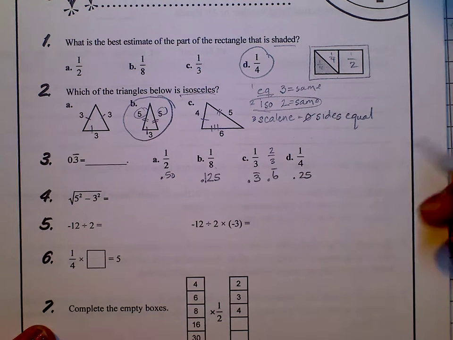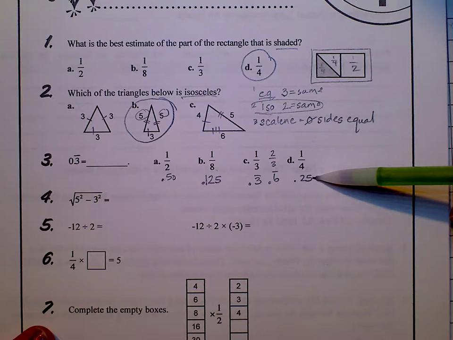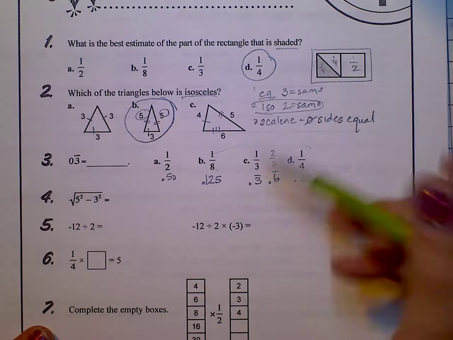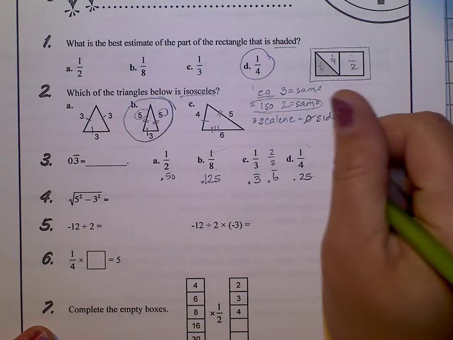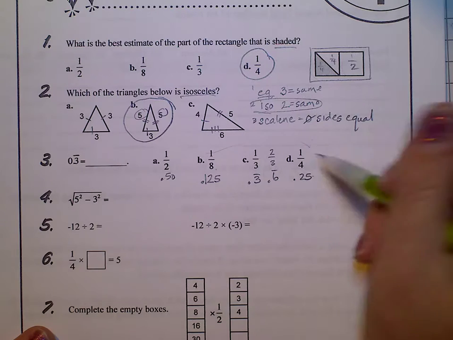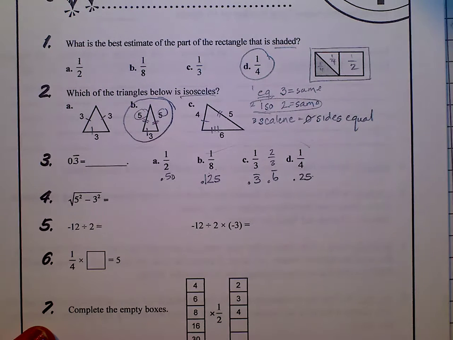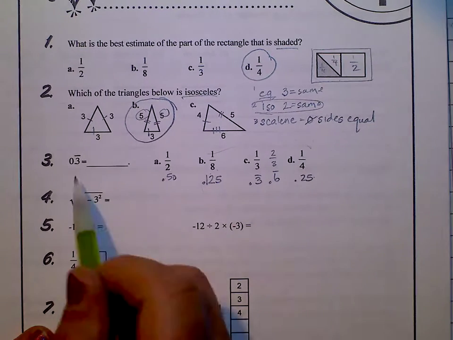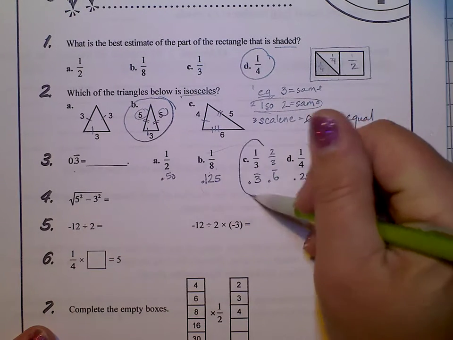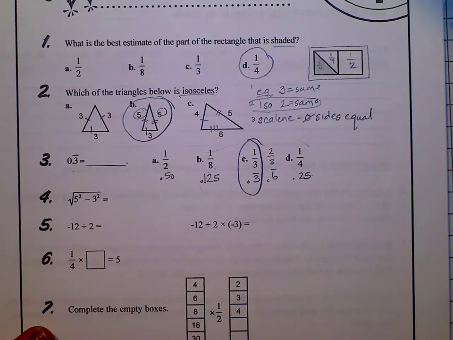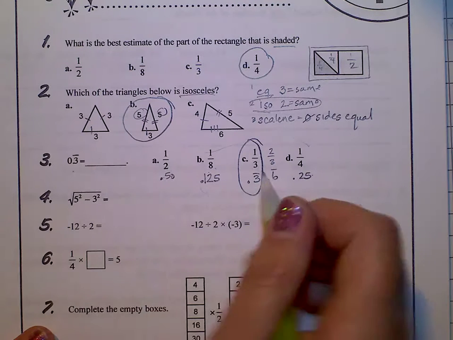I almost messed that up because it's half of a quarter. So if I had a quarter of $1 and I split it in half, that would get me an eighth, which would mean I have about 12 cents or 13 if you round up. So 0.3 with the repeating decimal is the same as 1/3.